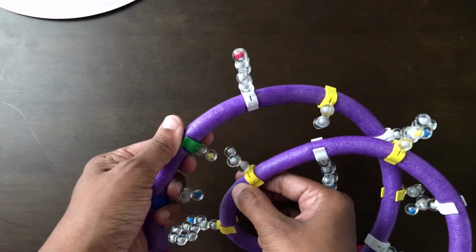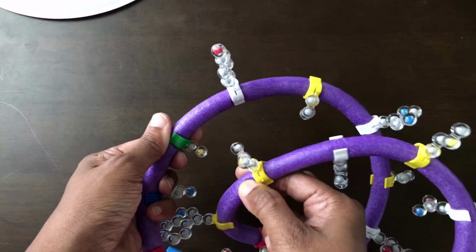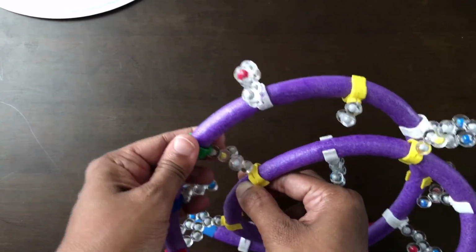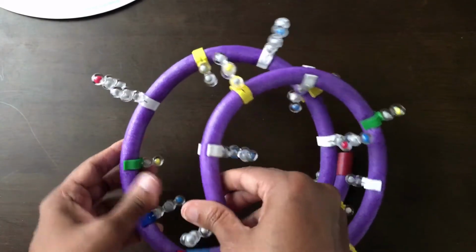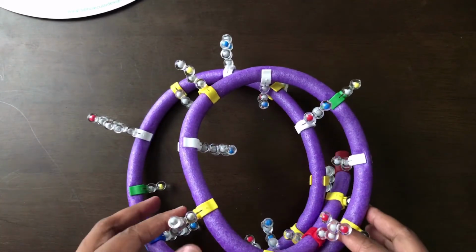So this protein folding is going to be abnormal. It's not going to be in the proper structure, which would change the shape of your protein, and it is not going to be a functional protein.